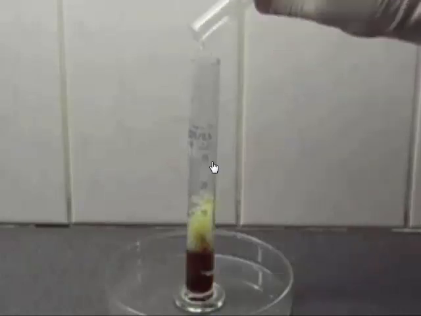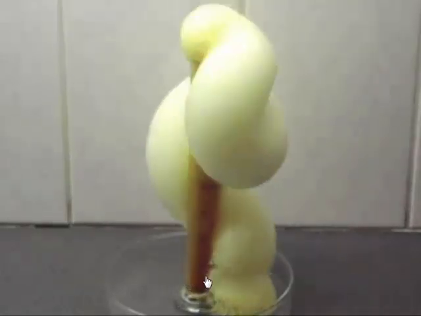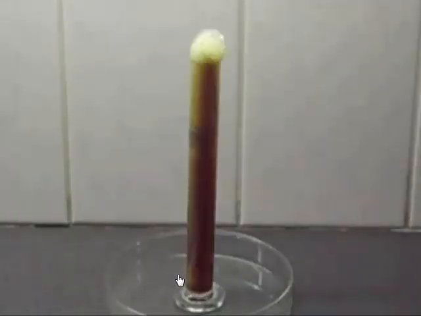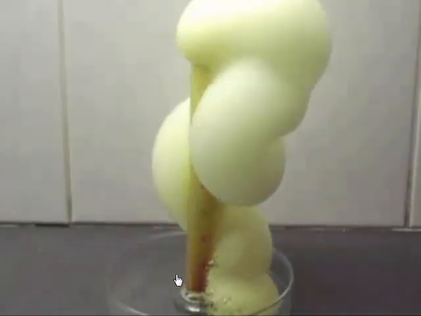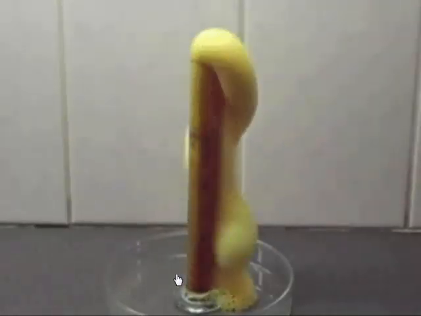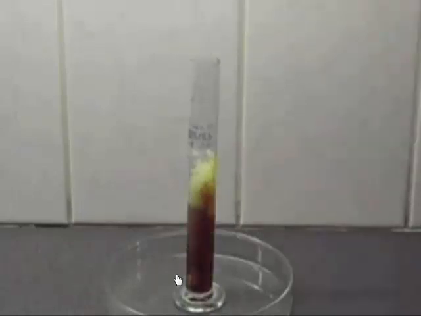So let's go over how that happens. First of all, hydrogen peroxide naturally undergoes a chemical reaction with itself called a decomposition. It breaks itself down.